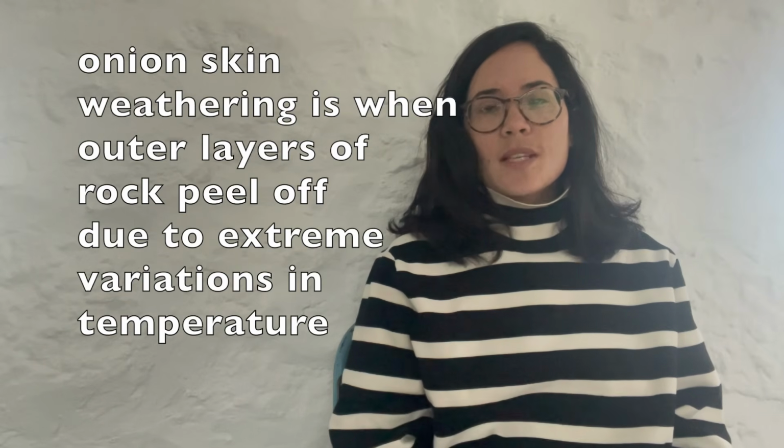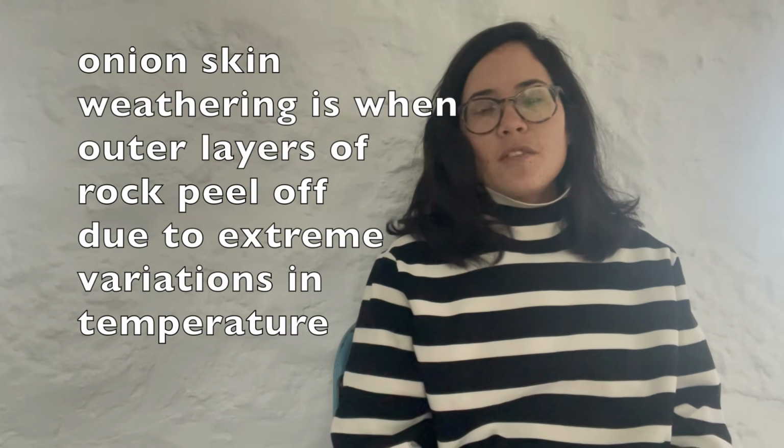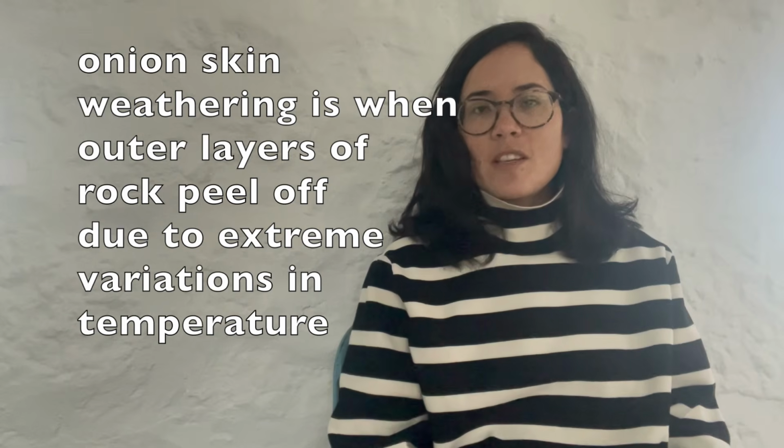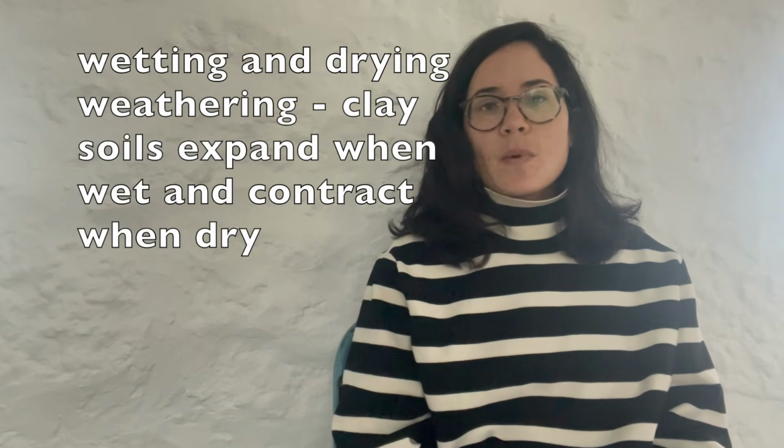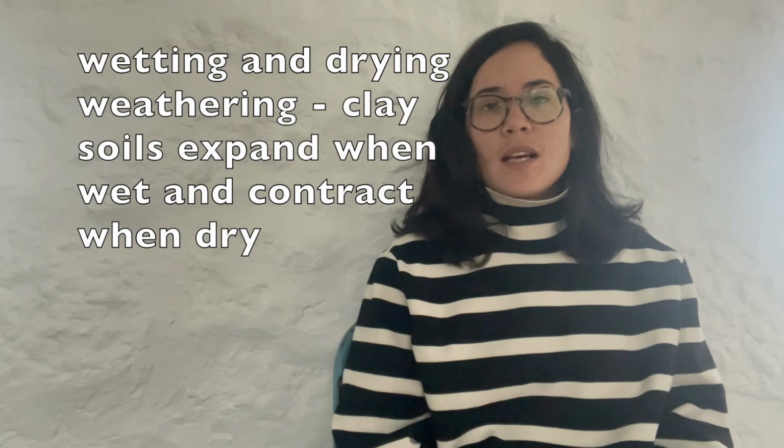There's also onion skin weathering. This is when the outer layer of the rock peels off due to extreme variations in temperature. The wetting and drying model of weathering is most commonly found in coasts where there's an awful lot of clay. So what happens is that when the clay is wet, it expands. When it's dry, it contracts. And this frequent expanding and contracting enlarges cracks in the rock and makes them more susceptible to other weathering types such as freeze-thaw.